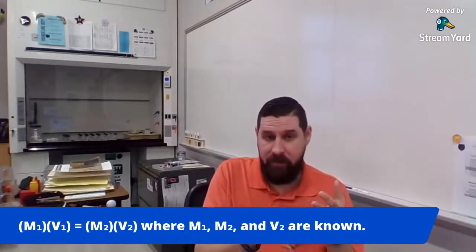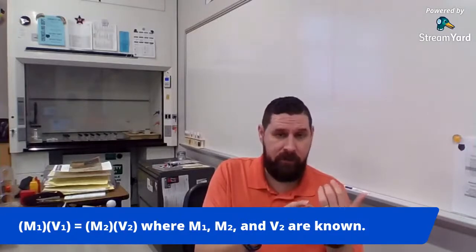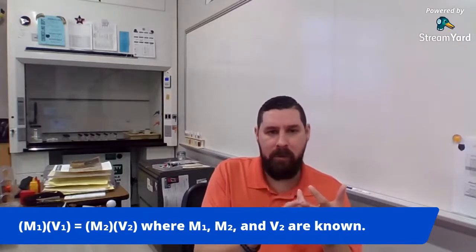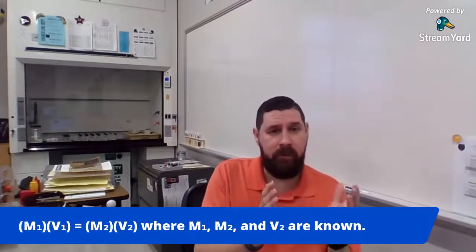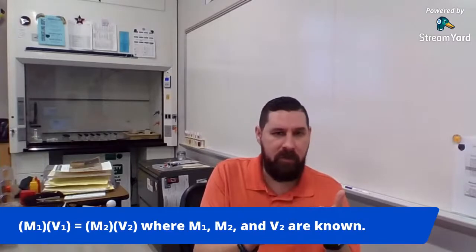When we do dilution calculations, M1, M2, and V2 are known. We know what final volume we want of the diluted solution, we know what molarity we're looking for, and typically we know the molarity of the concentrated or stock solution. What we're trying to solve for is the volume of concentrated stock solution that we need, which we're then going to add extra solvent to in order to dilute it down.